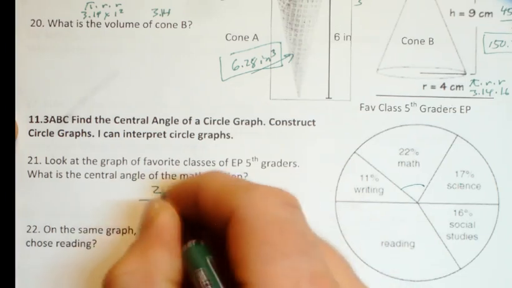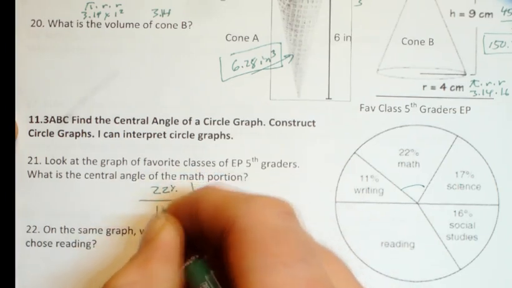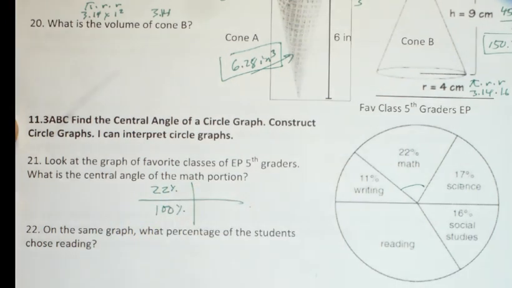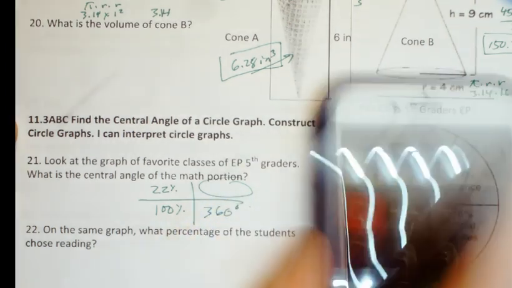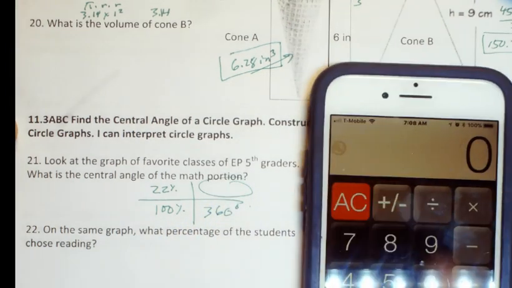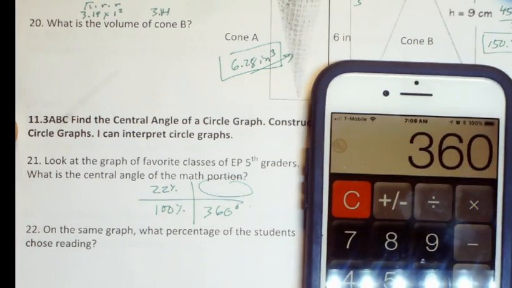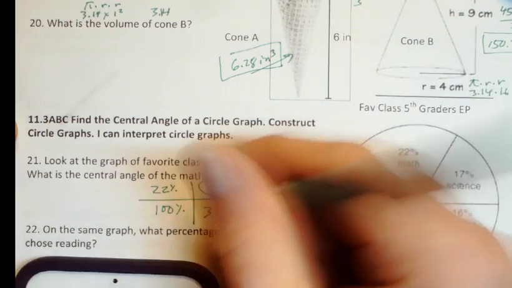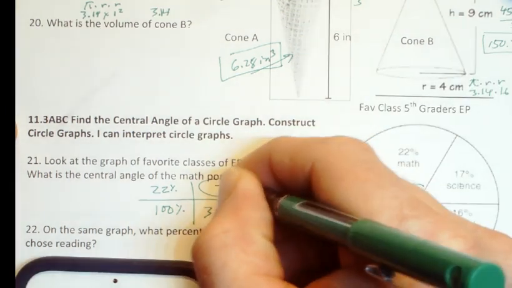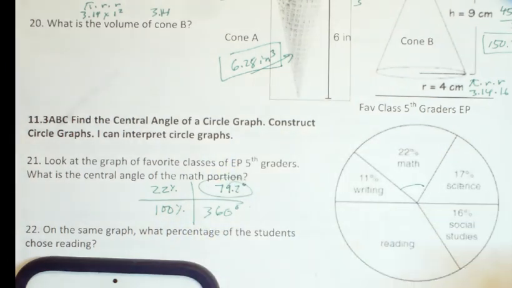So we've got 22% chose math out of 100%. That's got to be like some corresponding angle out of a total of 360 degrees. So let's just solve that real quick. 22 times 360, we're going to divide that by 100. I got 79.2. 79.2 degrees. And does it make sense?